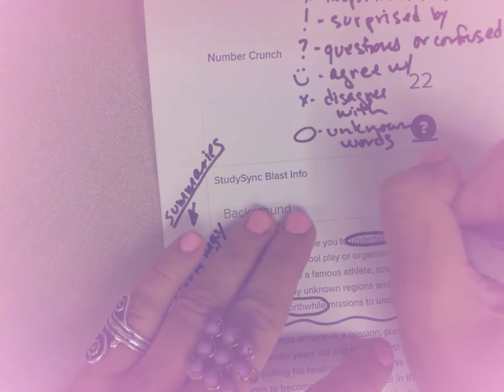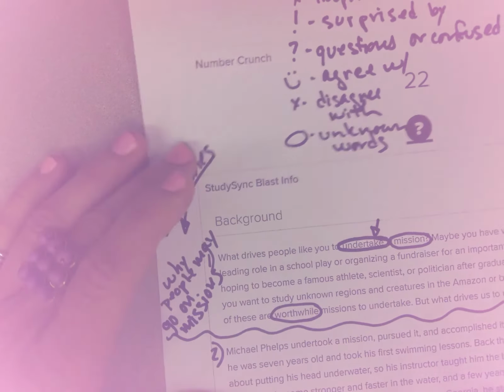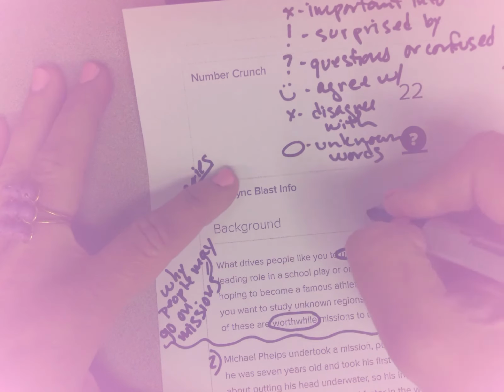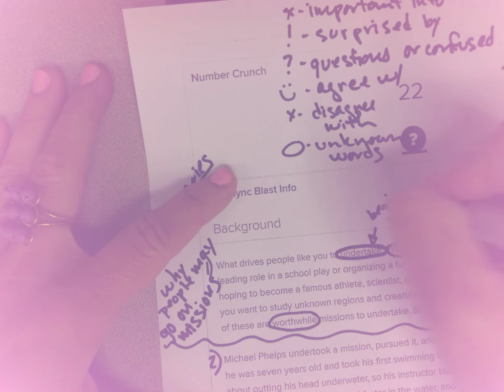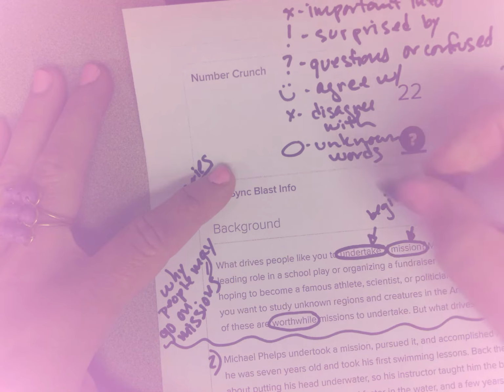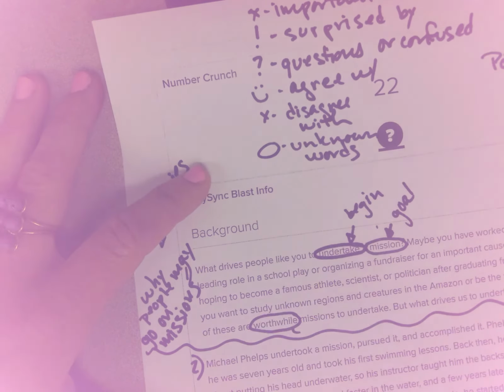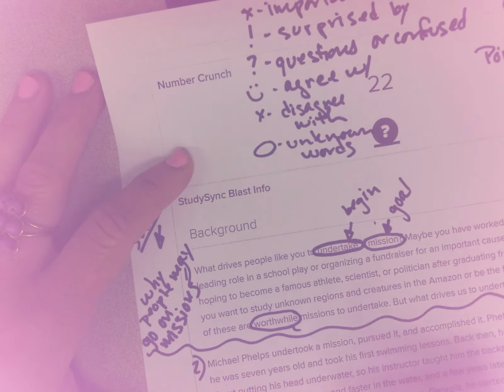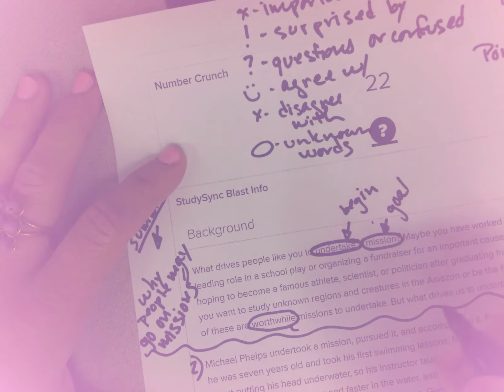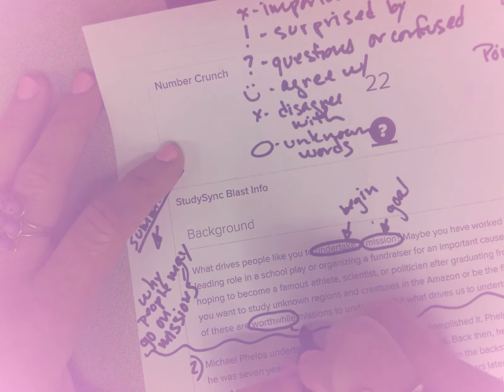Undertake. Now, when you don't know a word, you're going to have to look it up, but undertake means begin, and mission means, whoopsies, goal. Worthwhile means important.